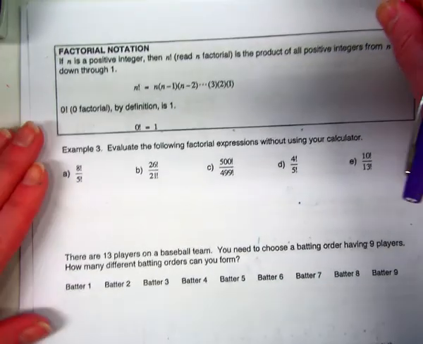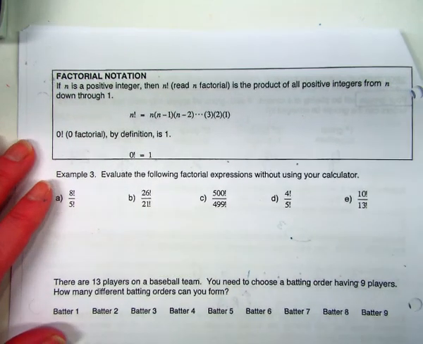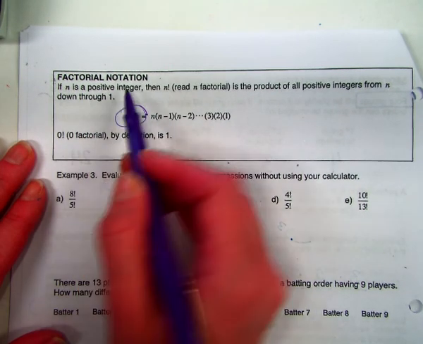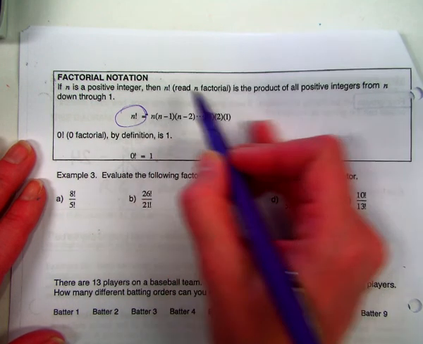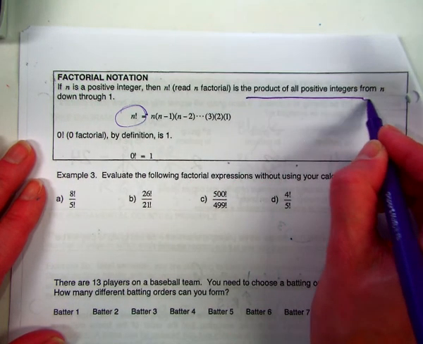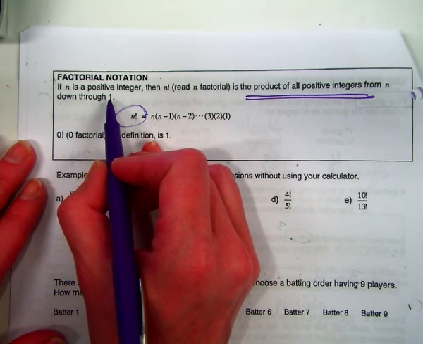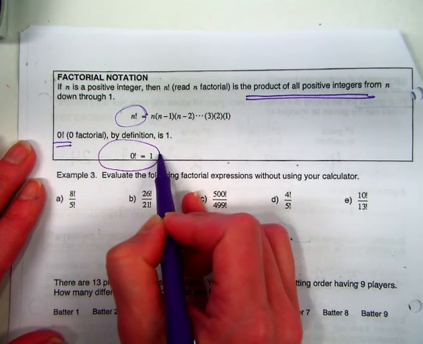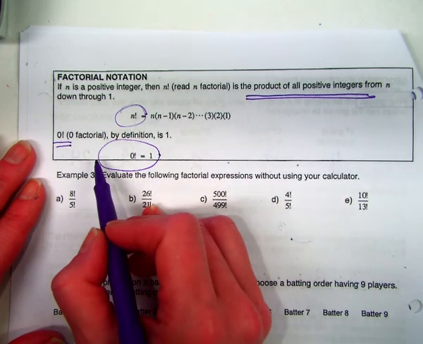I'm going to show you 2 more examples. What do you do when a calculator overflows and you get these huge numbers? So here's just this notation. n factorial, where n is a positive integer, is read n factorial, you would not say exclamation point, and is the product of all positive integers from n all the way down to 1. 0 factorial, by definition, is 1. Just like something to the 0 exponent is always 1, 0 factorial is just 1.